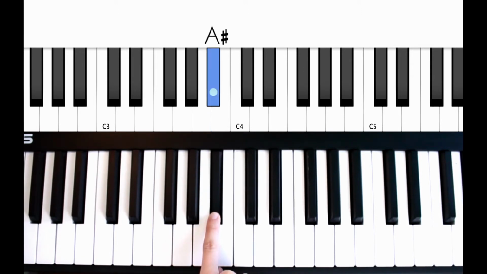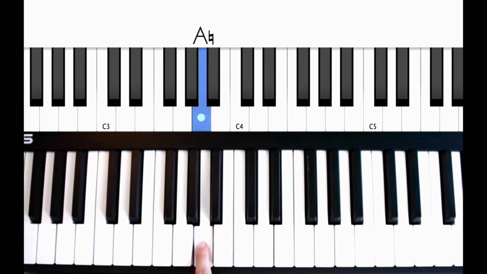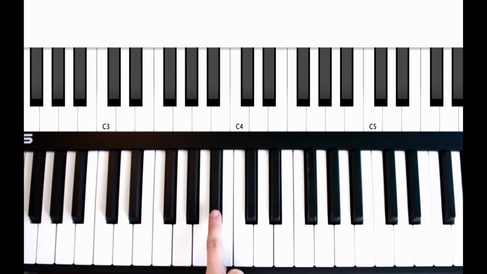Again, when you go up on the piano, you're moving to the right. So one more time. A. To make it sharp, go up or to the right a half step. A sharp.